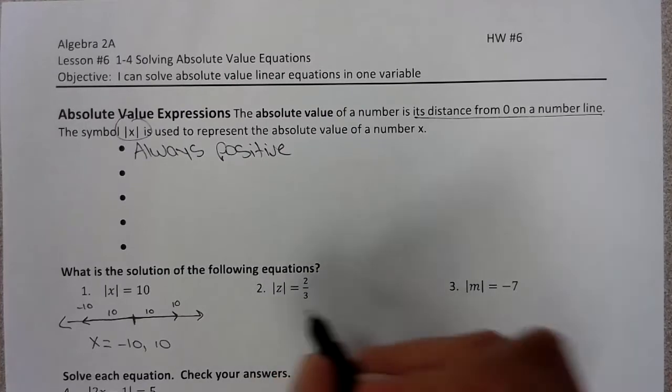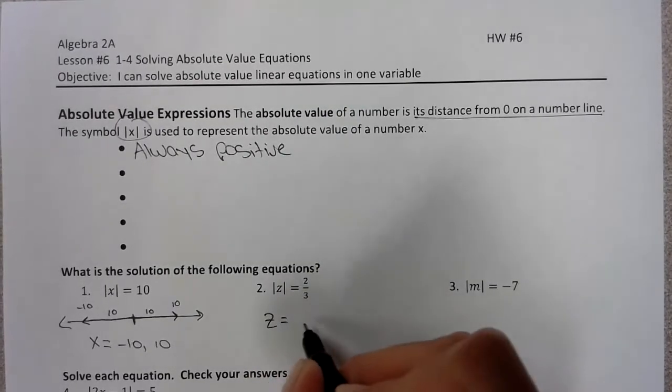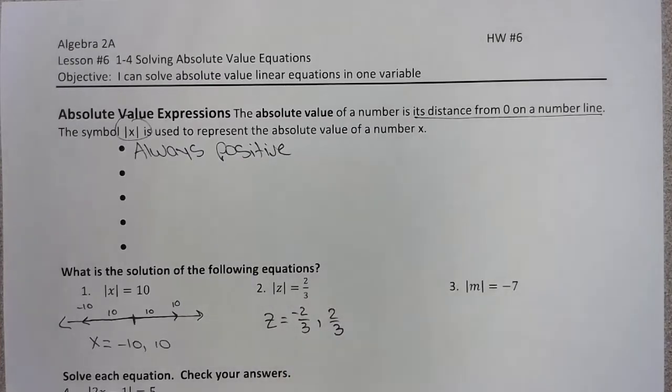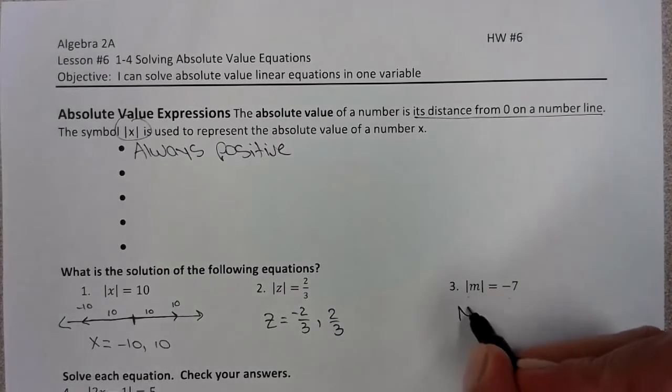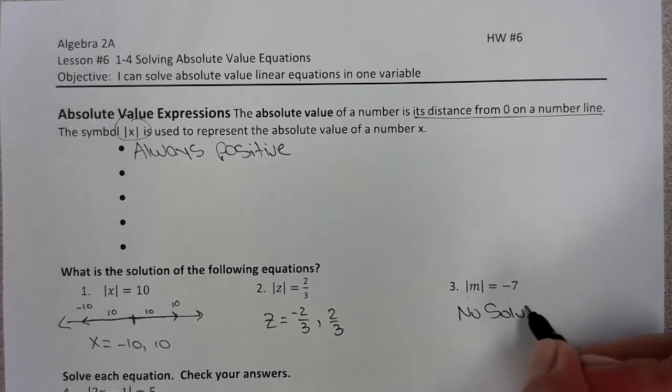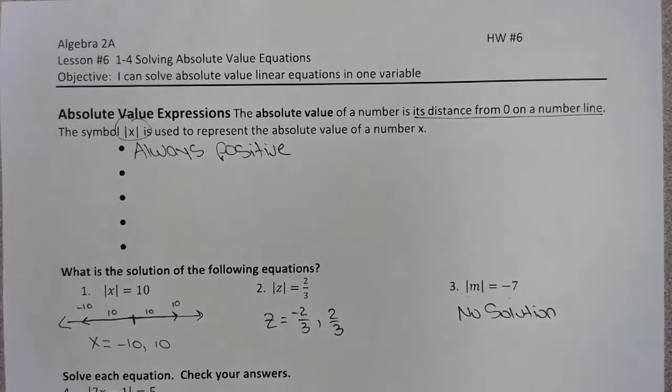The absolute value of z is 2/3, and so z is either negative 2/3 or it's positive 2/3. Absolute value of m equals negative 7. This is what no solution looks like. Absolute value is always positive, so we can't have it equaling a negative number.